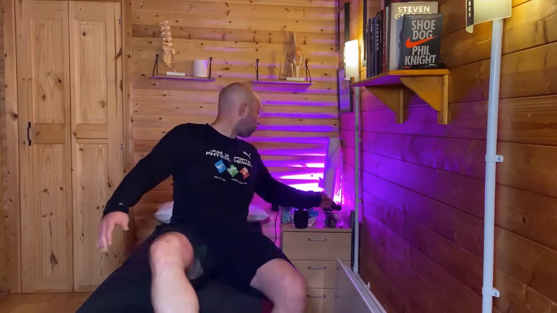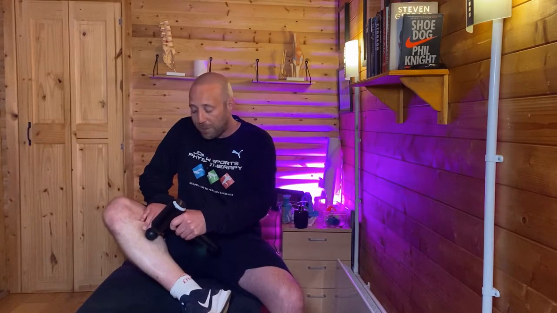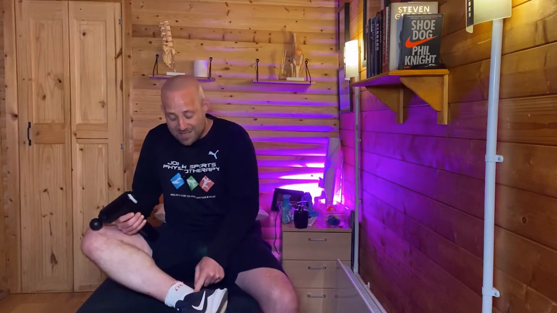This is also a great one if you have a massage gun. This is a nice one to be really looking to work on the inside. Now, as I said, what we have to be careful of is we don't want the gun hitting the shin bone itself, but just dropping into the inside of that muscle there. Remember that this muscle makes its way down and wraps around the inside of the foot.